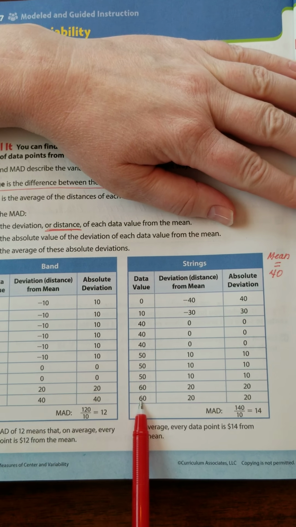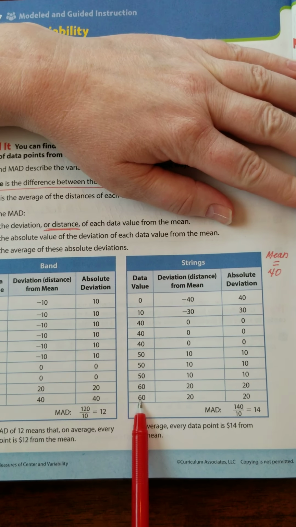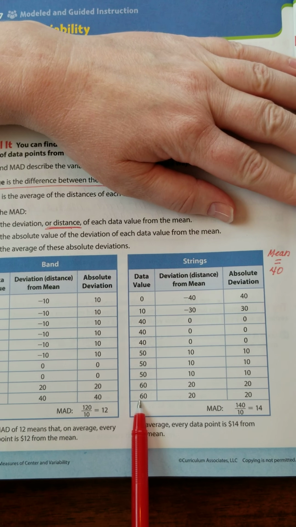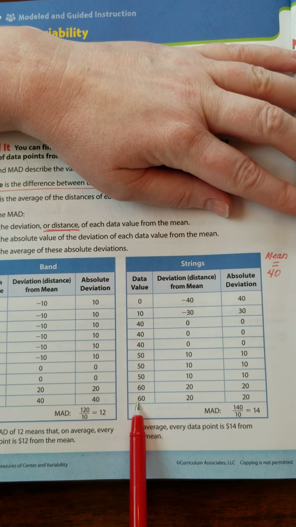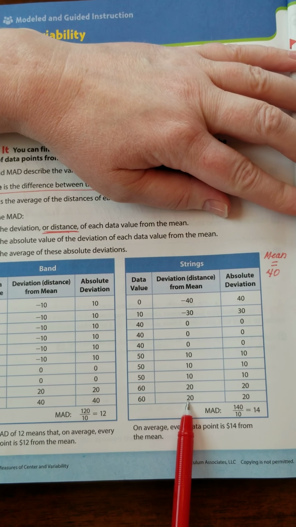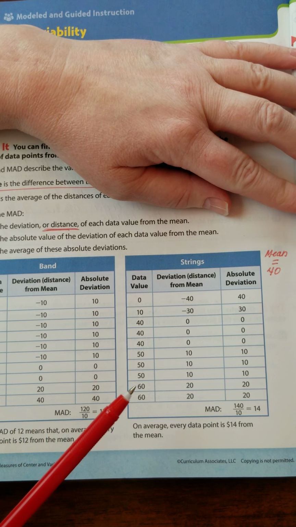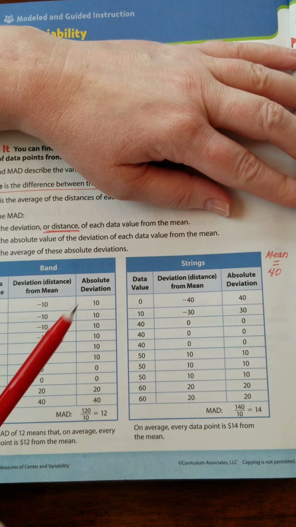Let's try this one down on the bottom. 60. There was a data point of 60. How far away is 60 from our mean of 40? Well, 60 is 20 points greater. So our distance is 20, and the absolute value of 20 is 20. I hope that it makes sense to you guys. I know we're going kind of quickly.